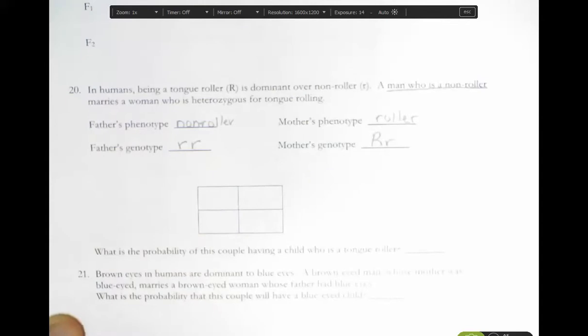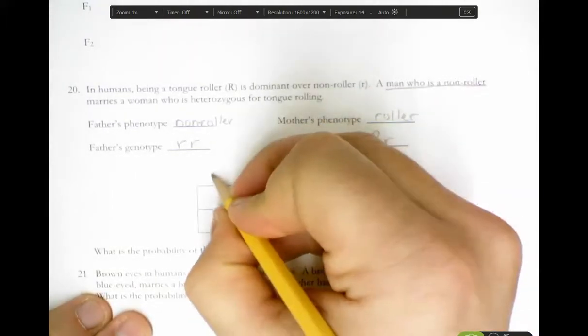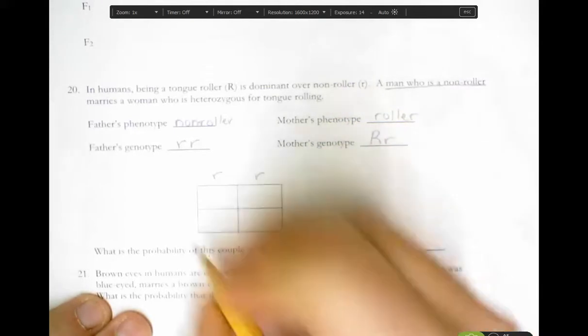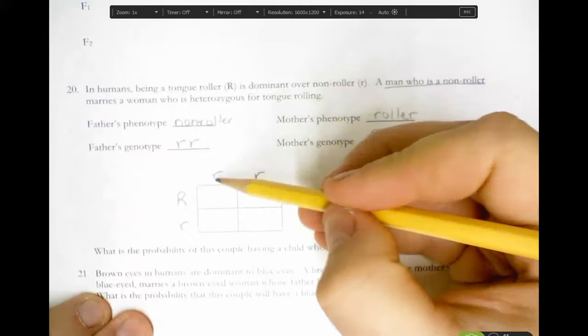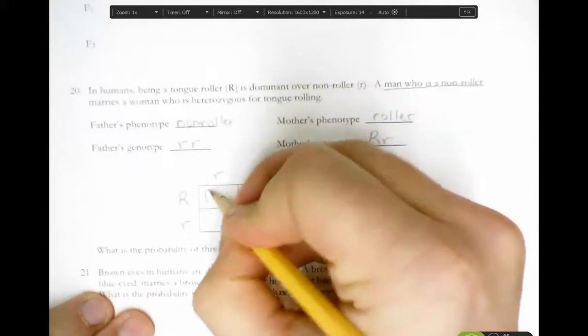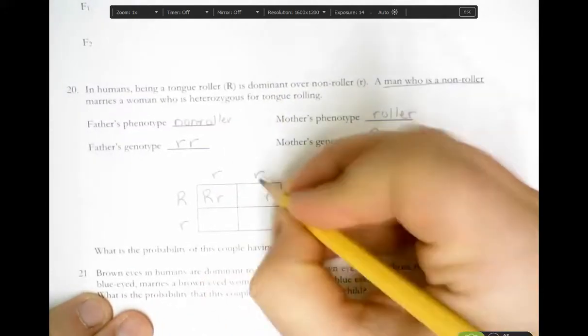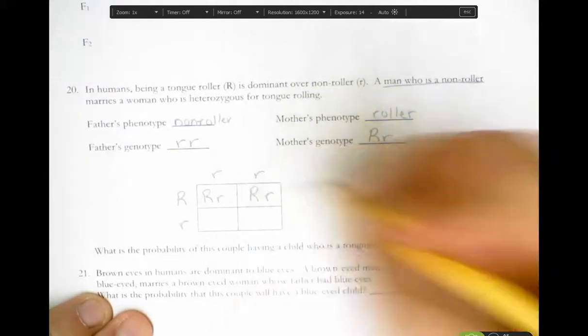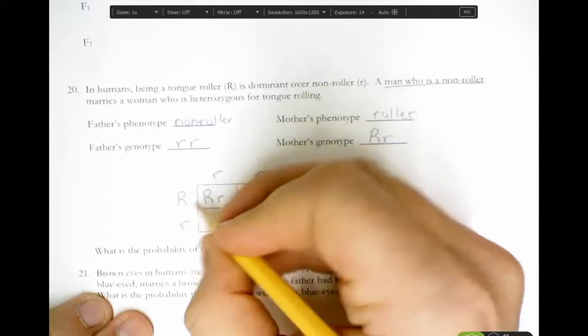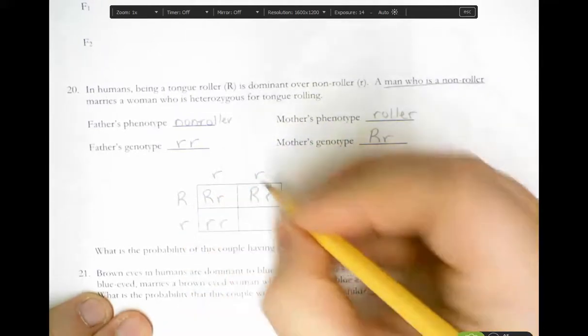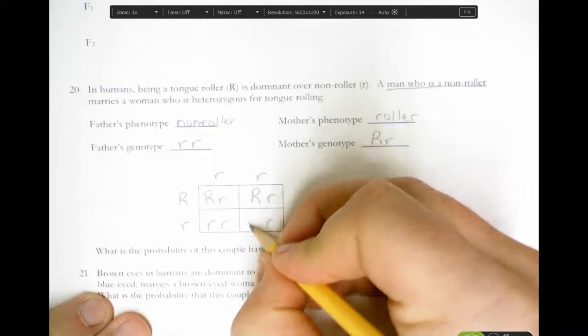Okay? Then it wants us to calculate the probability of the couple having a child who is a tongue roller. So let's do our Punnett square. We'll put Dad on the top of the Punnett square. We'll put Mom on the side. Bring lowercase r down, uppercase r across. Lowercase r down, lowercase r across.